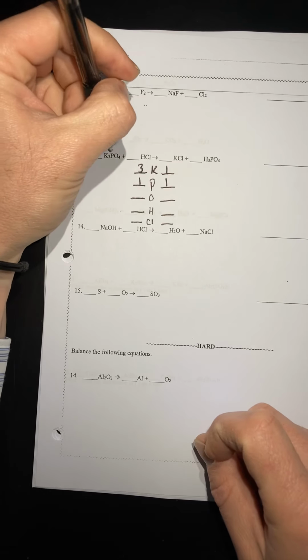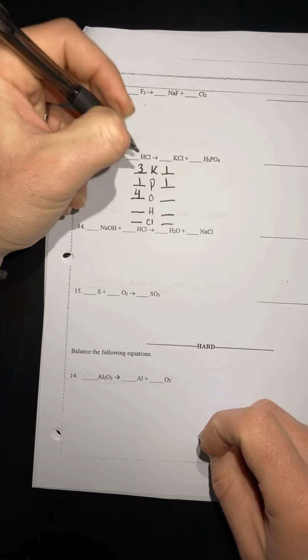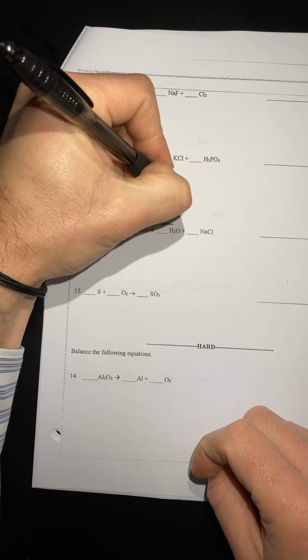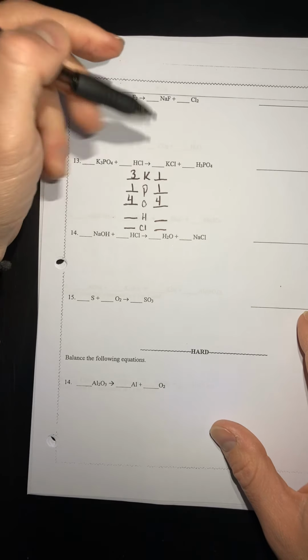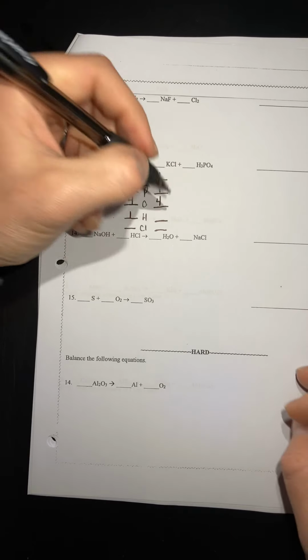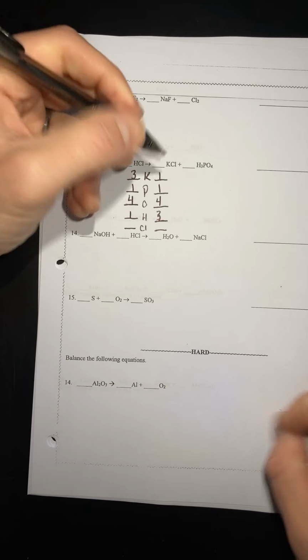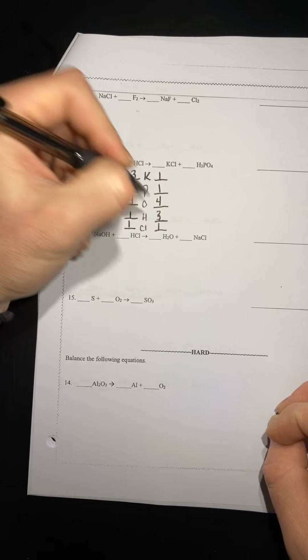On the left, we have 4 oxygens. On the right, we also have 4. All right, on the left, we have 1 hydrogen. On the right, we have 3. And then on the left, we have 1 chlorine. And on the right, we have also 1 chlorine.